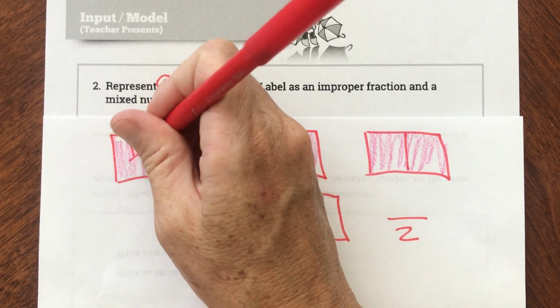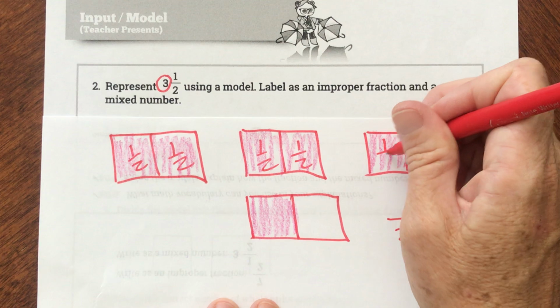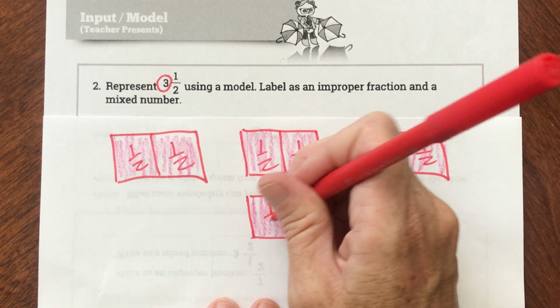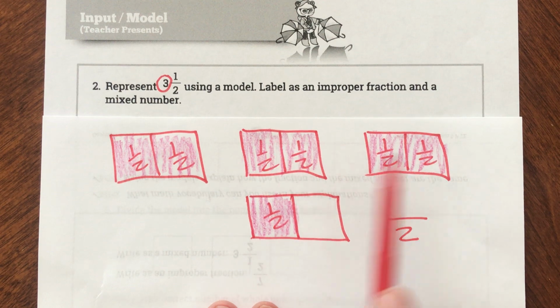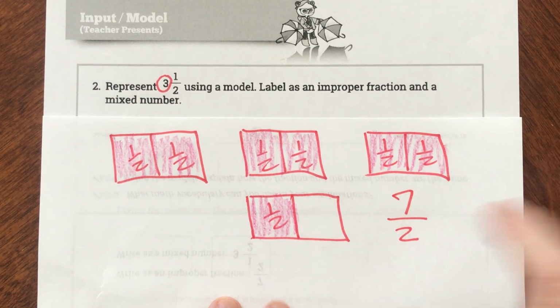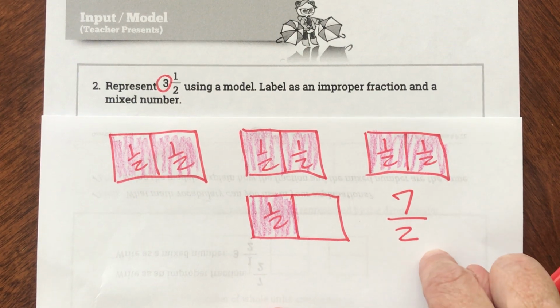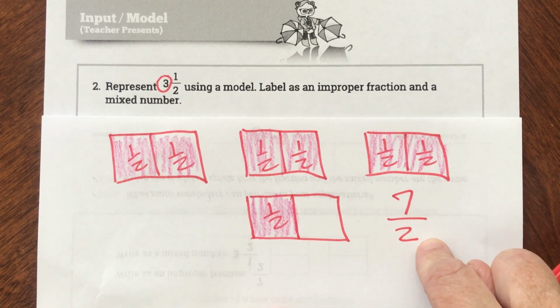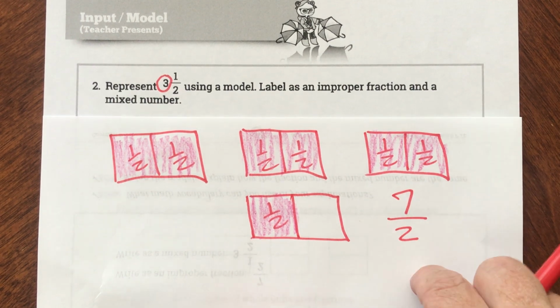Well, I have 1/2 here, another half. So I have all these halves. So how many halves do I have? I have 1, 2, 3, 4, 5, 6, 7 parts, and each part is worth 1/2, or the whole was cut into 2. So I have 7 halves, or 7 over 2.